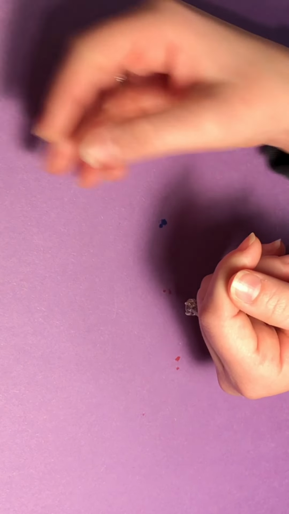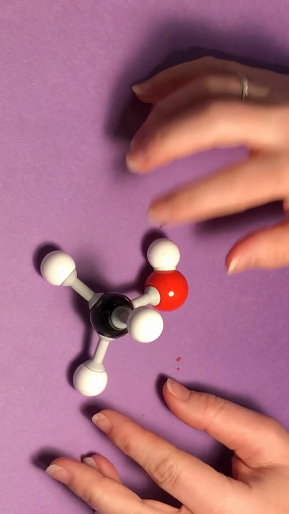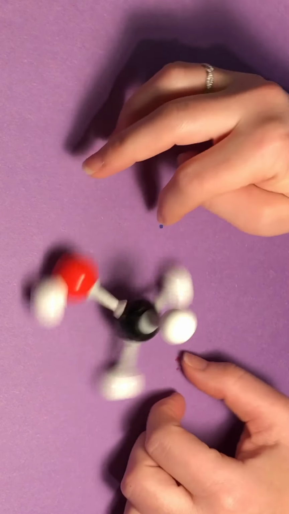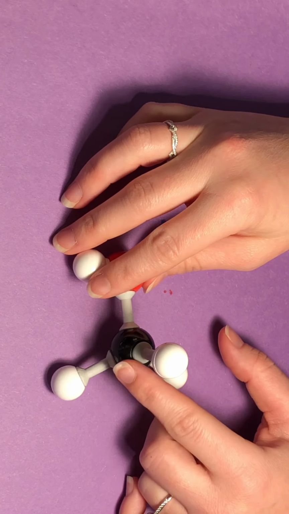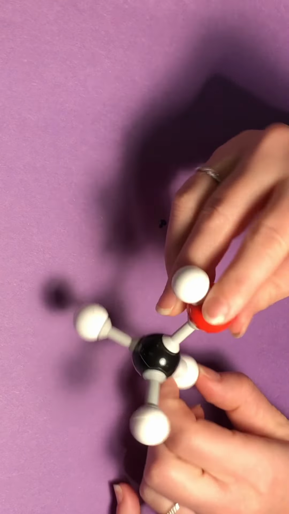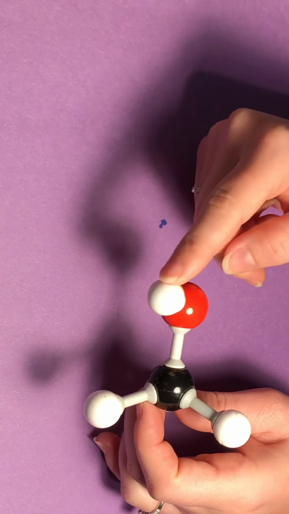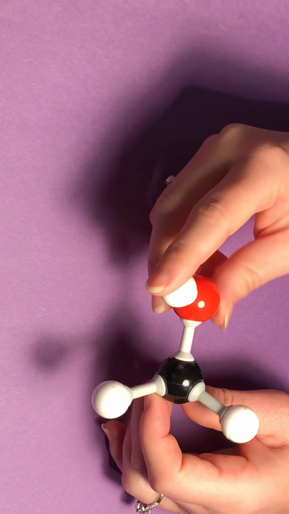What's up next? Methanol. CH3OH. So our methanol. That is this guy right here. So our carbon is at the center. We've got 3 hydrogens out in that tetrahedral manner. And then we've got a single bond to our oxygen, and then a little hydrogen stuck out here being our alcohol functional group.